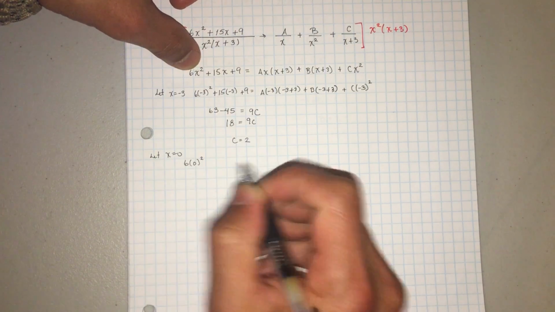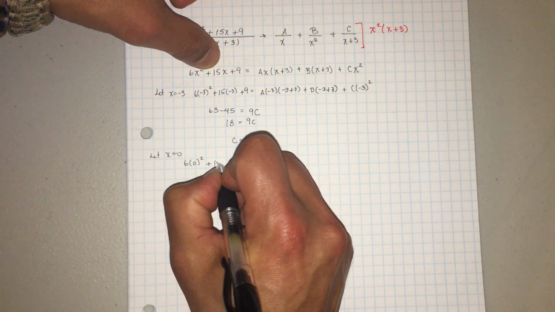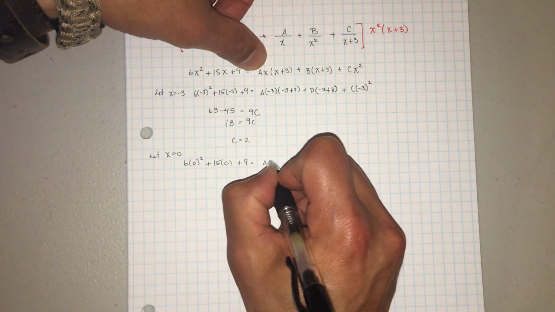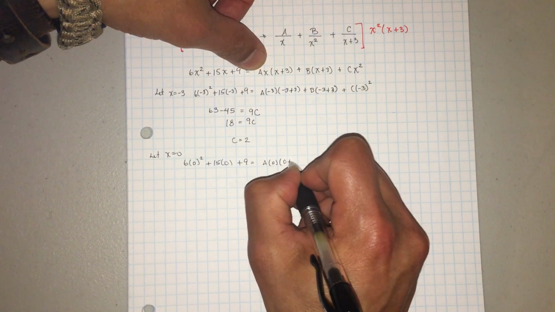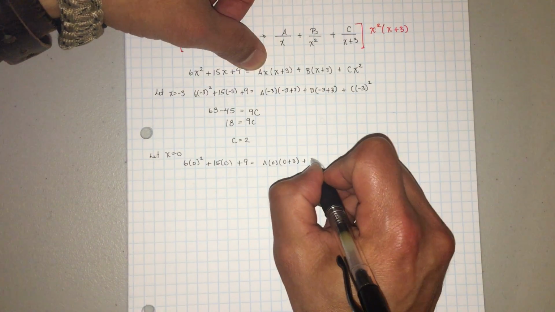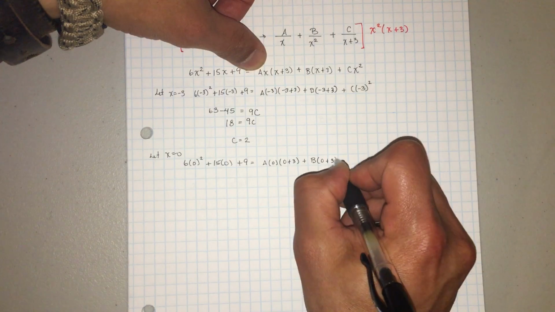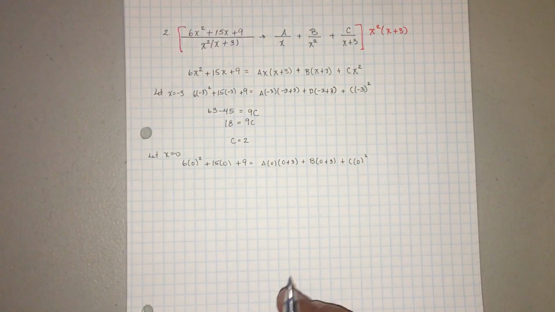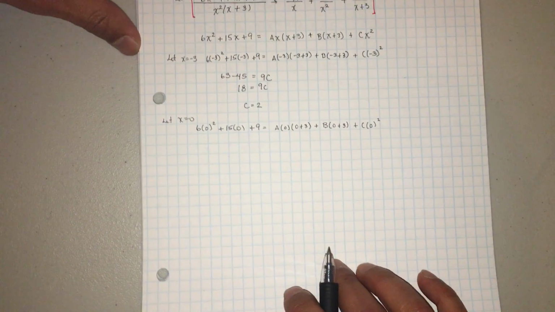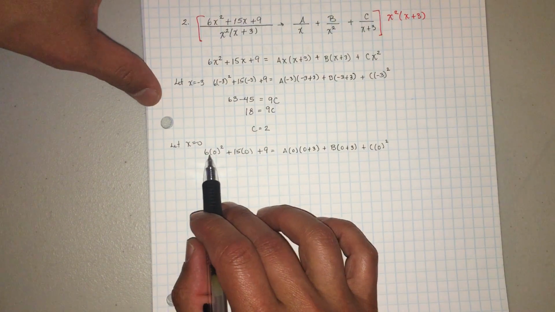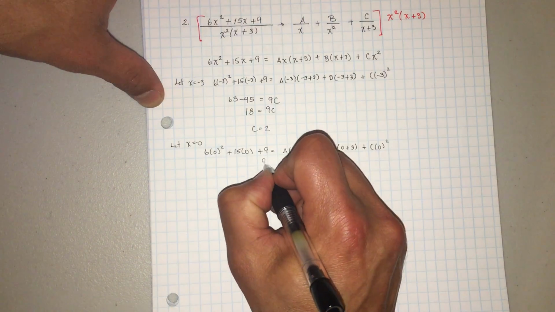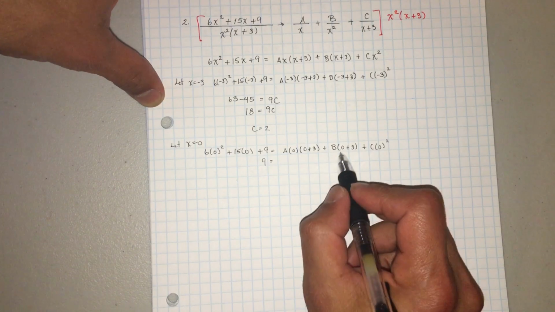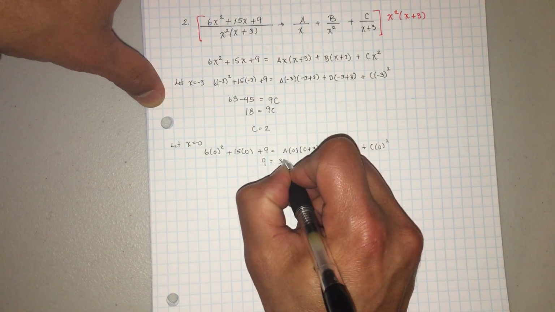Let x equal 0. 6 times 0 squared, plus 15 times 0, plus 9, equals A times 0 times 0 plus 3, plus B times 0 plus 3, and then plus C times 0 squared. All right, and I love 0, it makes life a lot easier. That becomes 0, that becomes a 9. Over here, 0 times anything is 0. 0 plus 3 is 3, so that's 3B.